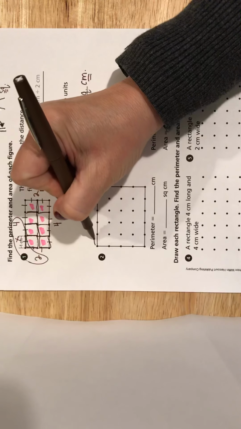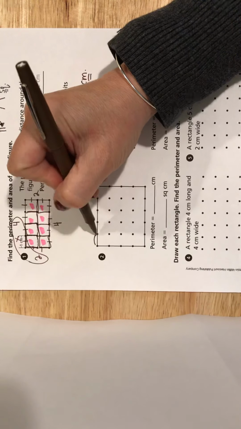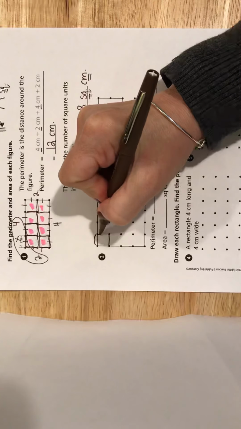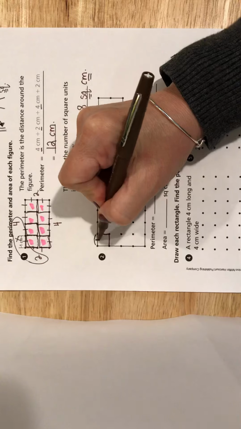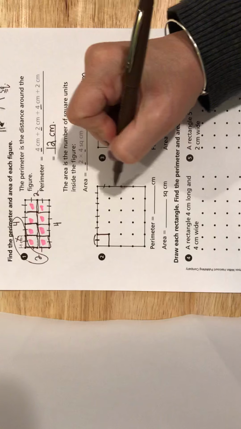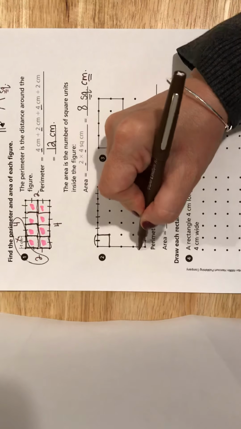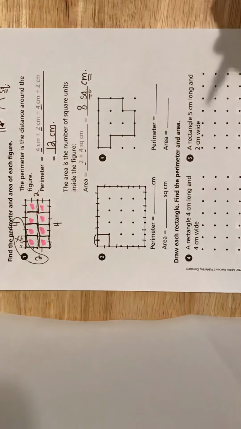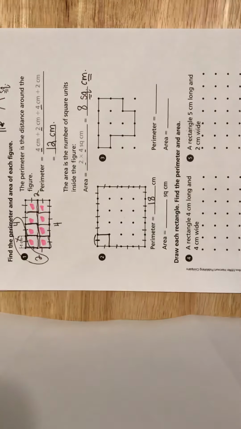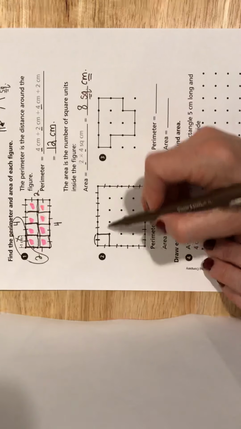So remember, we're counting the space from here to here. That's why I'm putting a dash mark in the middle between the dots, because we're not counting the dots, we're counting the spaces. Because remember, if this was a block, we're counting one side of the block. So 1, 2, 3, 4, 5, 6, 7, 8, 9, 10, 11, 12, 13, 14, 15, 16, 17, 18. 18 centimeters.